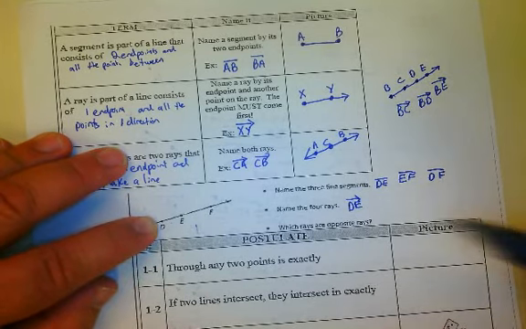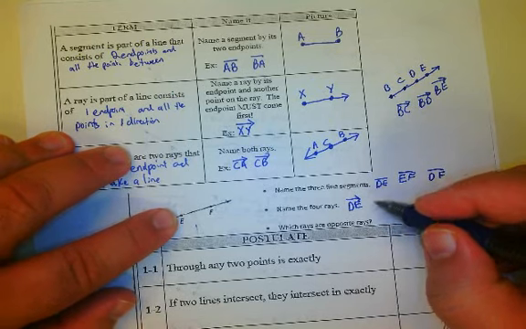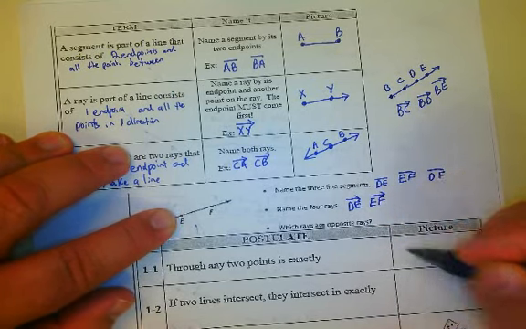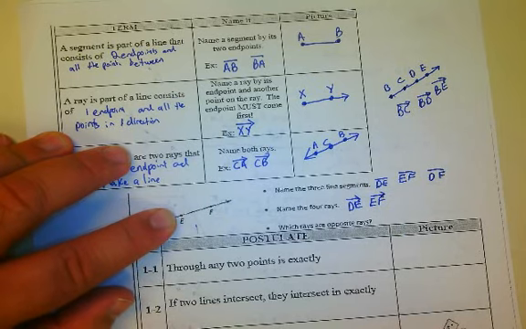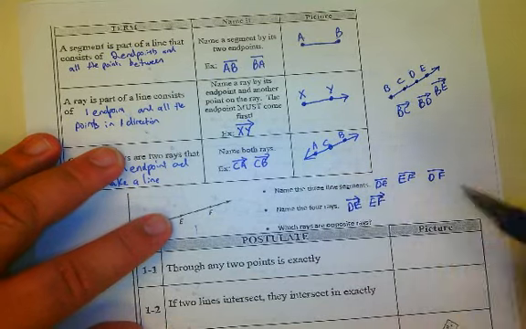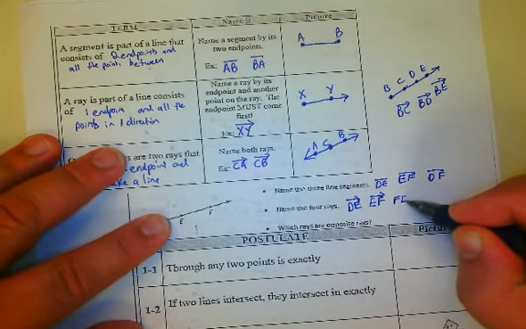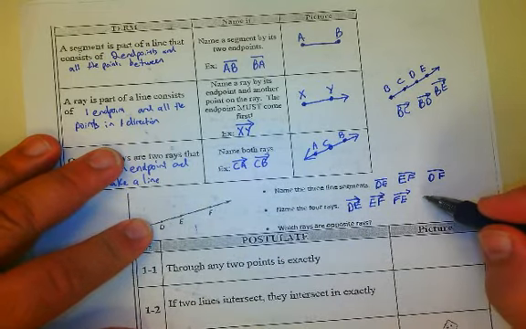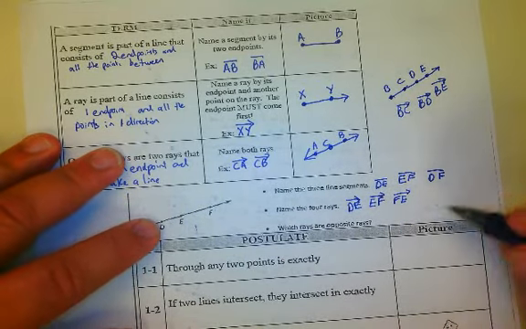Okay. So another one would be EF. Another ray would be starting at F and going this way, so FE. And then finally FD. No, sorry, FD is the same thing.